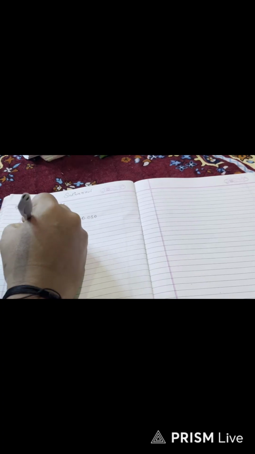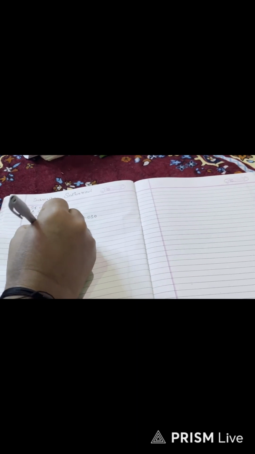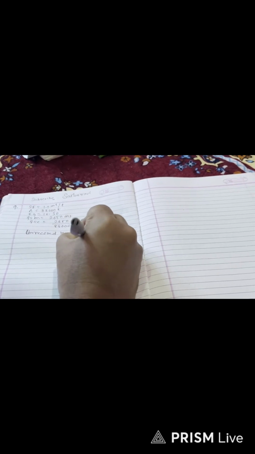So now we'll have the corrected KG, which will be 10.3 plus 0.033. So the corrected KG is 10.33.